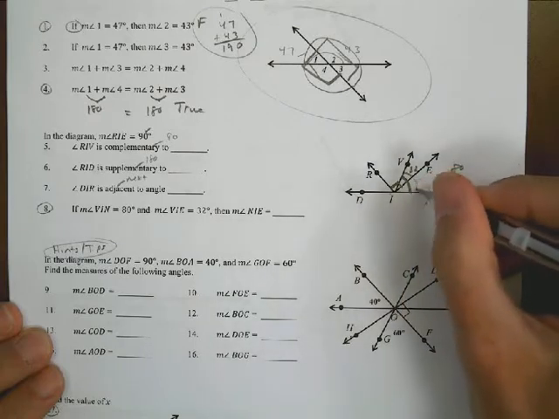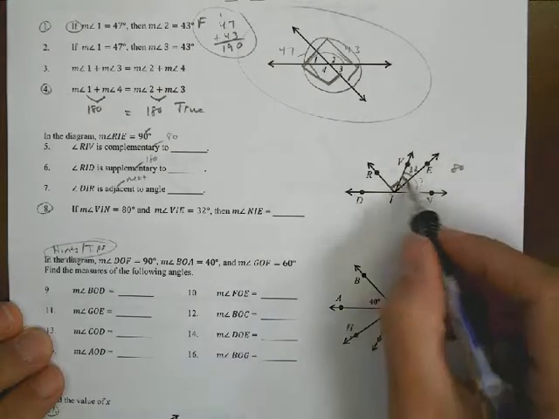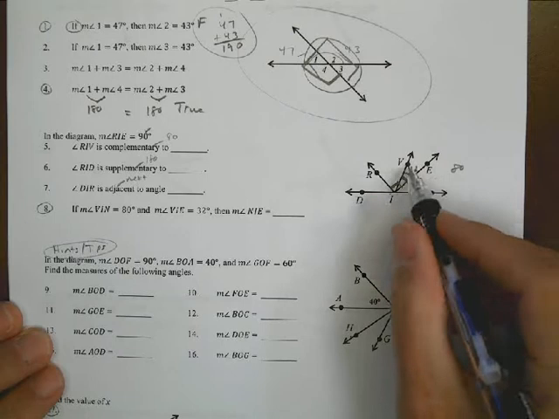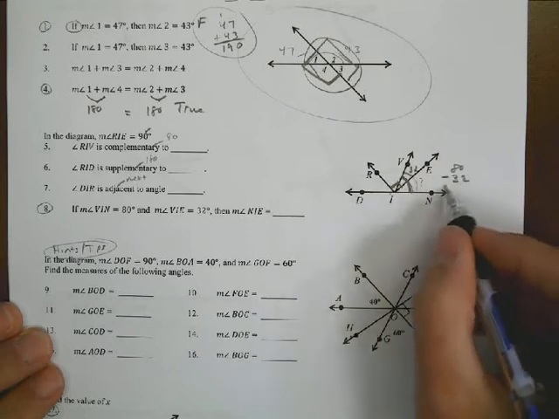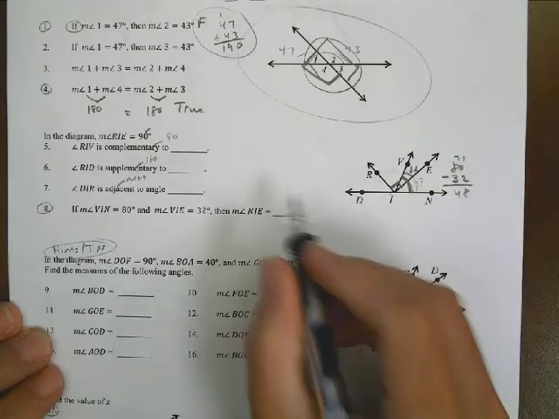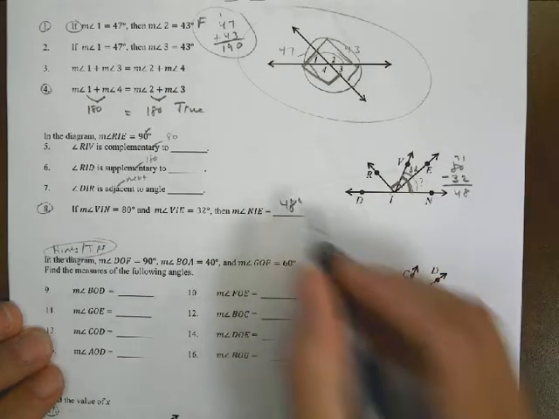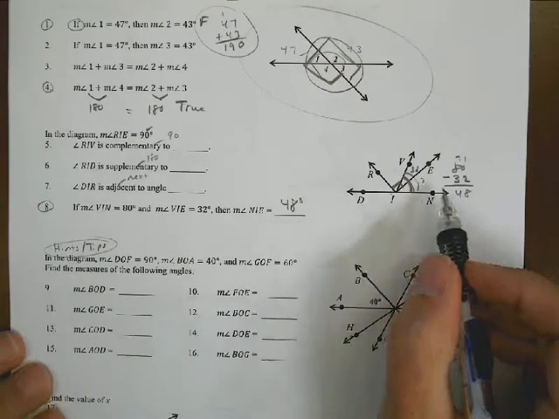What is this part right here? Because I know the whole, I can simply take the whole 80 and subtract from it what I know, the 32, to find out that what's missing is a 48-degree angle for NIE. So we just have to do some math there to see what is missing.